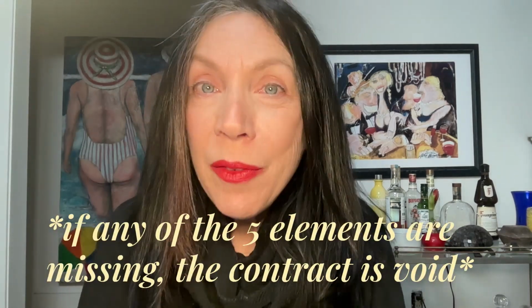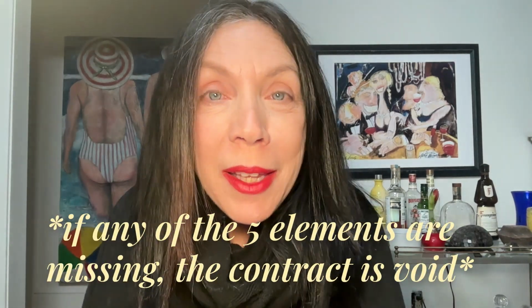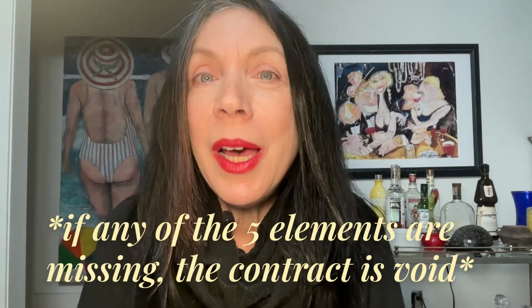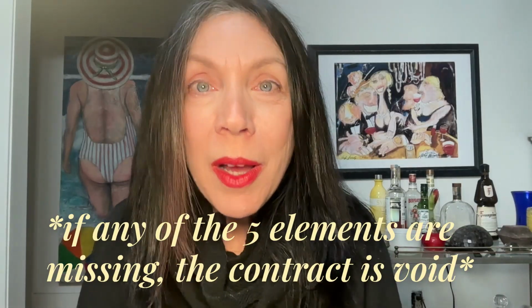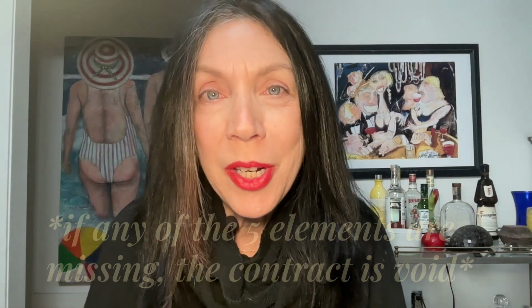Remembering these essential elements of a valid contract is super important because if any of them are missing, the contract is not valid. It's void. A void contract means a contract that is missing one or more of the essential elements of a valid contract. So valid contract means offer and acceptance, legal purpose, consideration, voluntary consent of the parties, and legal capacity to contract. If it doesn't meet the 5 essential elements of a valid contract, the contract is void. And then there's that middle one, voidable.